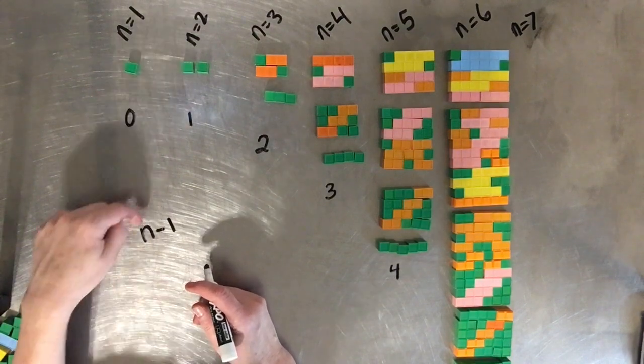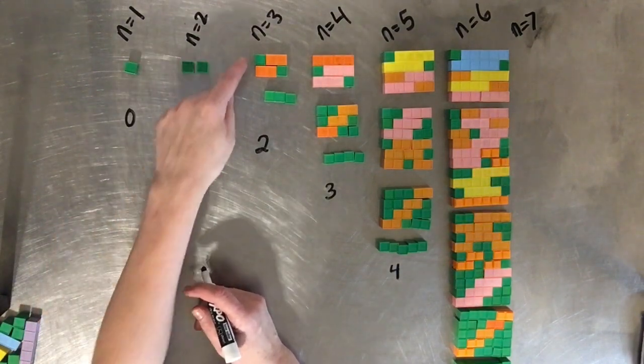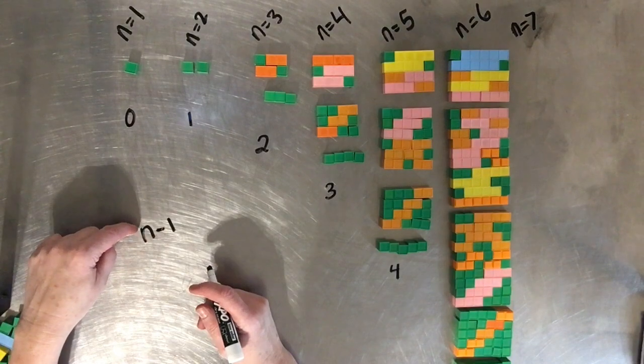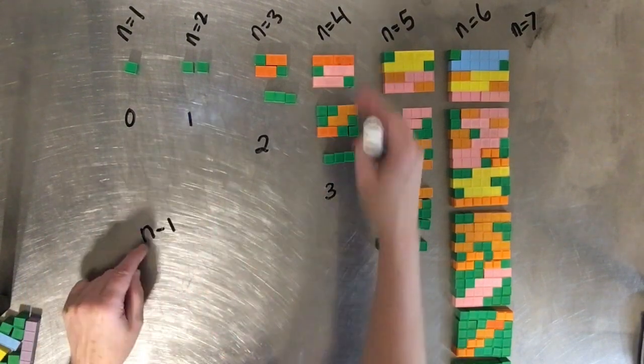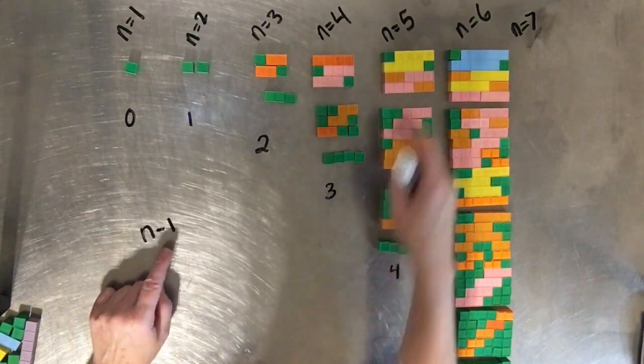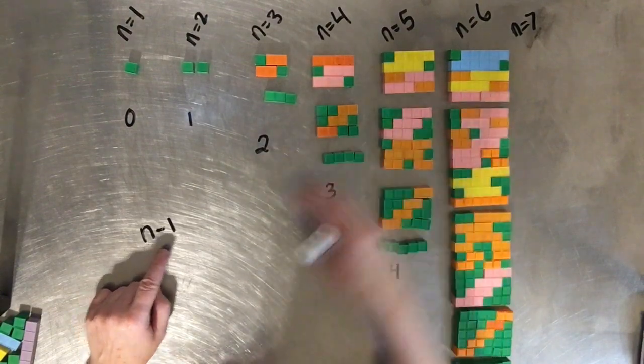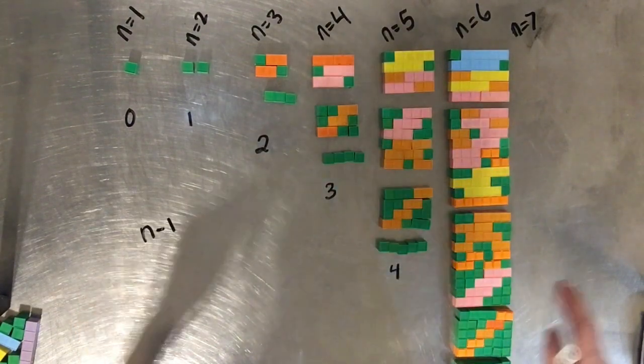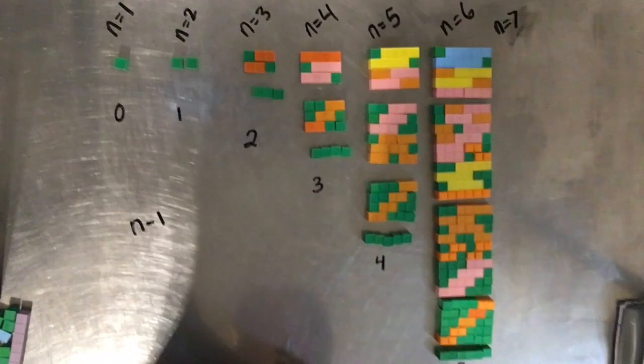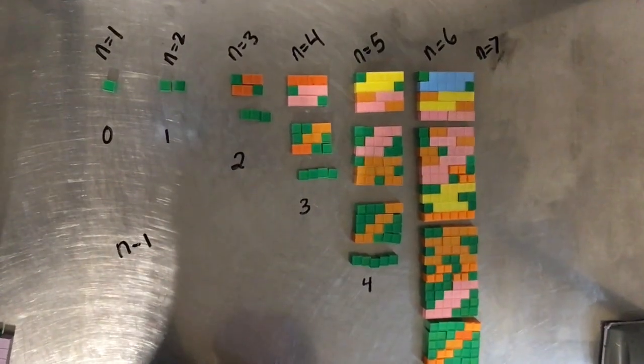N is 2 here, 2 minus 1 is 1. N is 3 here, 3 minus 1 is 2. 4 minus 1 is 3, 5 minus 1 is 4, 6 minus 1 is 5, and so on and so on. I'm going to push that up a little higher.